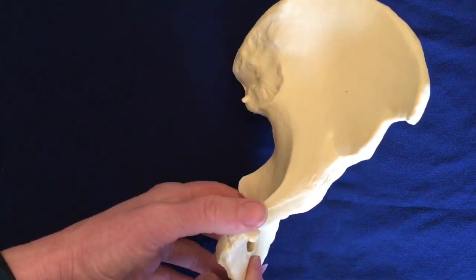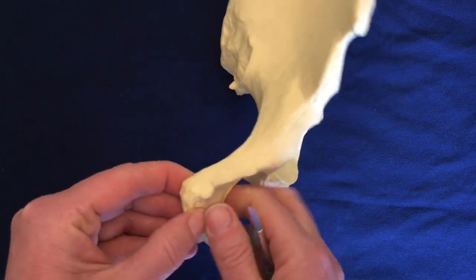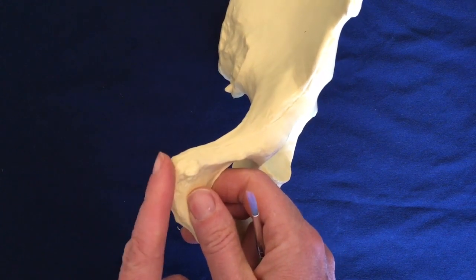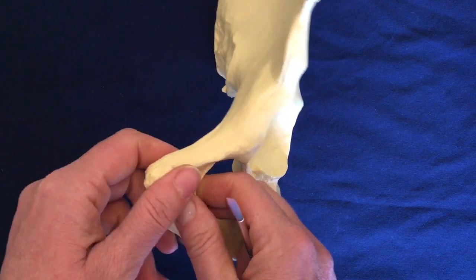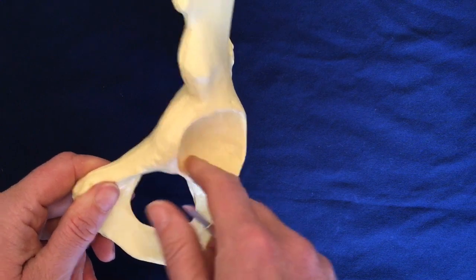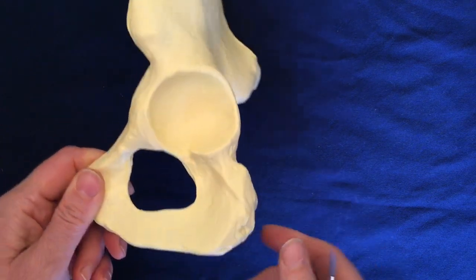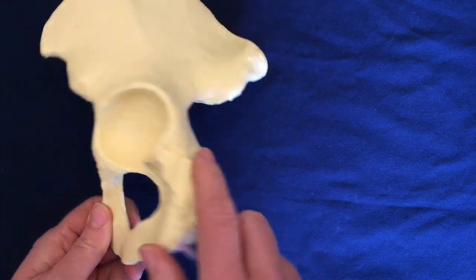Okay, and again, this is the anterior. This is where it meets with the other bone, forming the pubic symphysis. This is the acetabulum where the femur goes in, and this is the posterior.